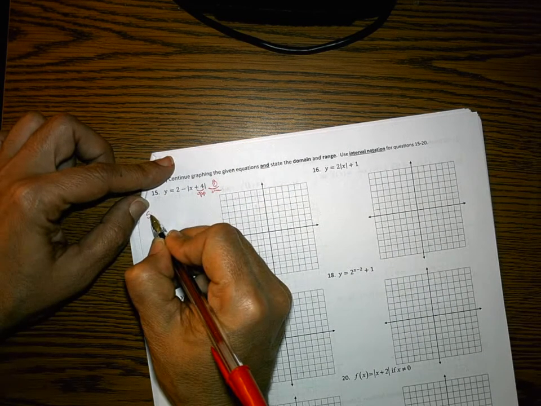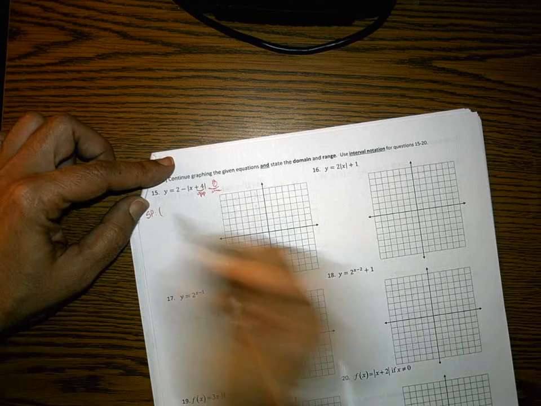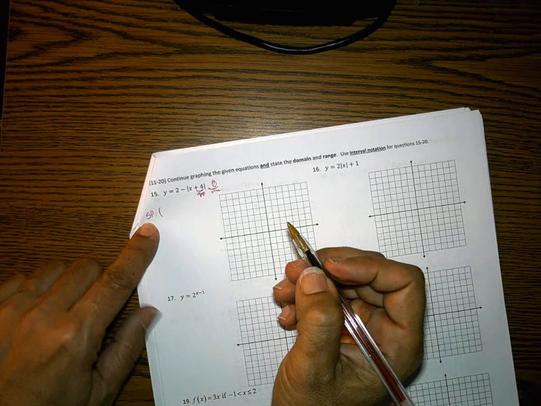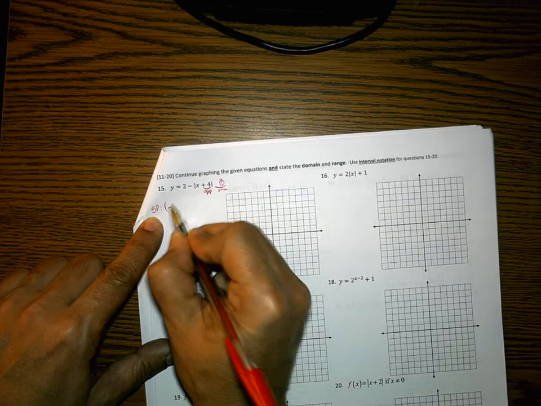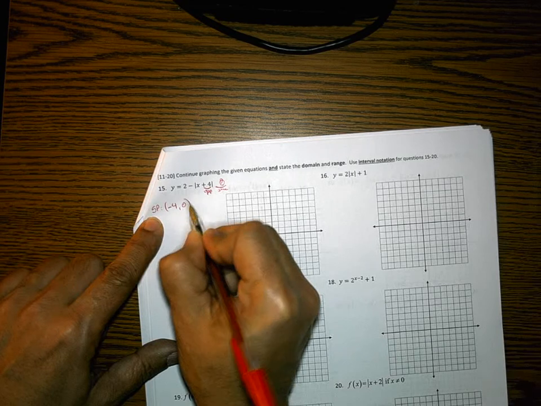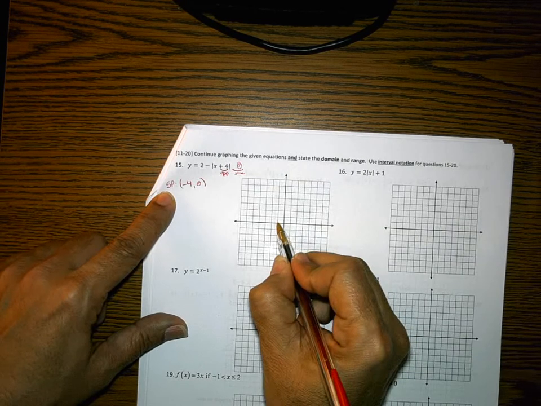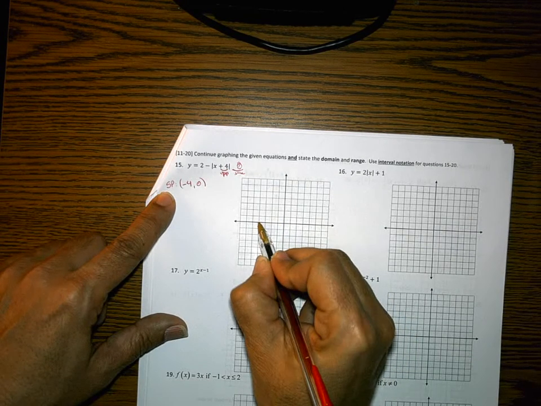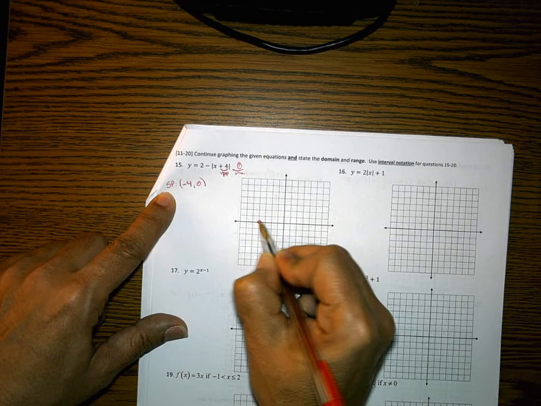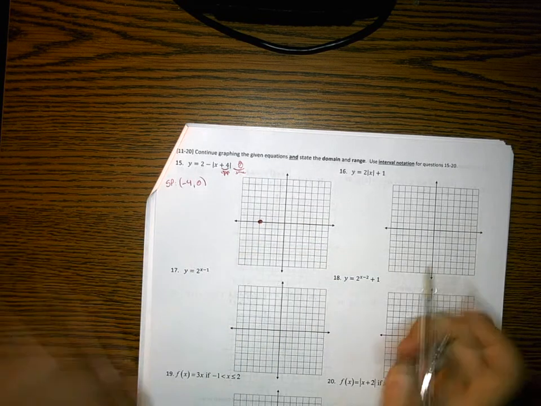So my starting point, I'm going to write SP for starting point, or vertex if you want to call it vertex, is -4, comma 0. So -1, -2, -3, -4, comma 0. Here's my starting point. Now let's stop and take a look at it.